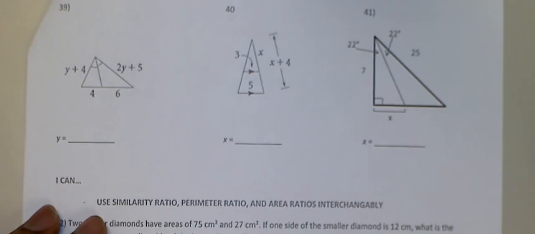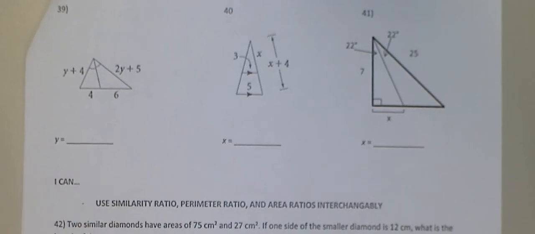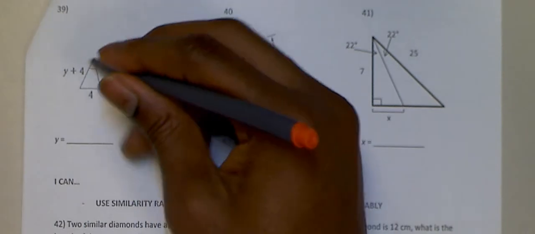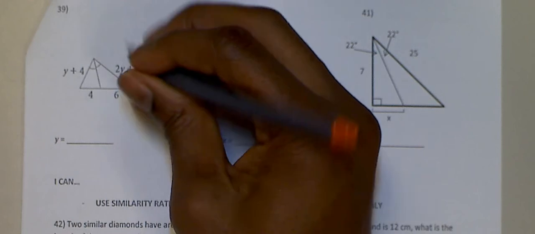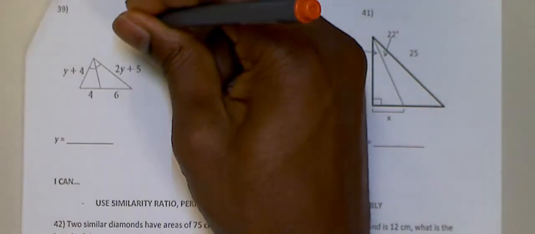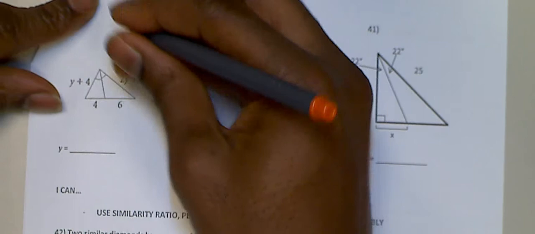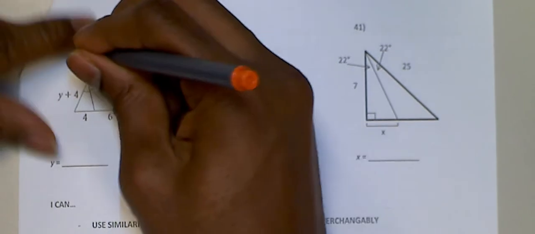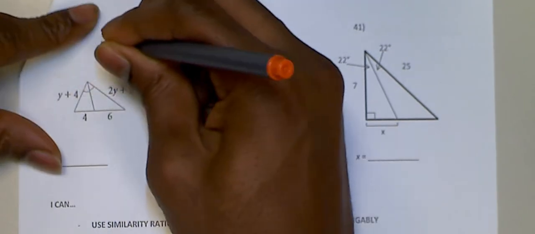Okay, continuing here on the last page. Got another triangle angle bisector theorem. We can set this up as y plus 4 over 2y plus 5.